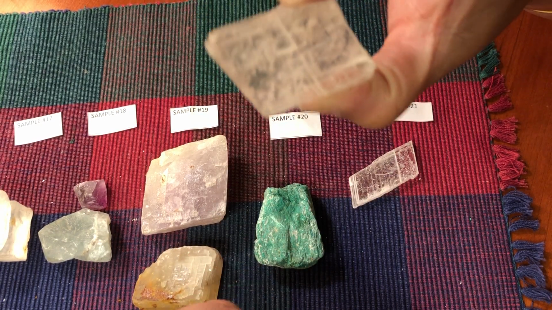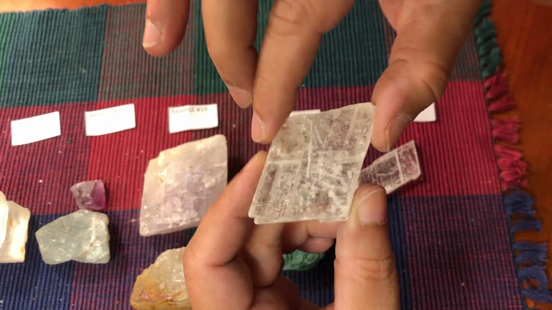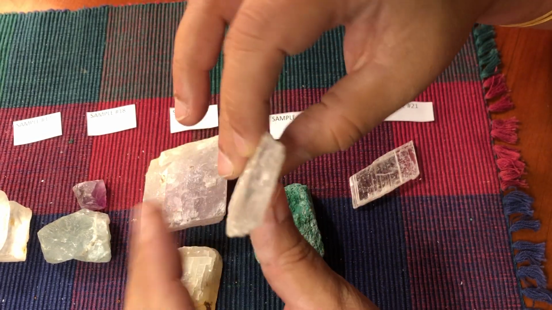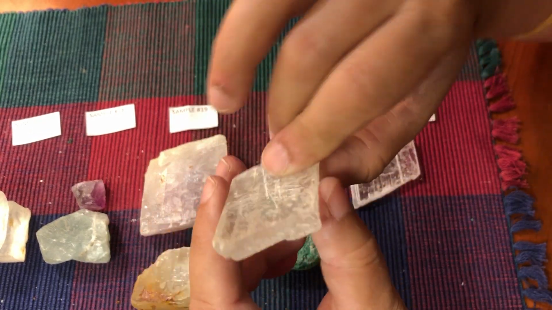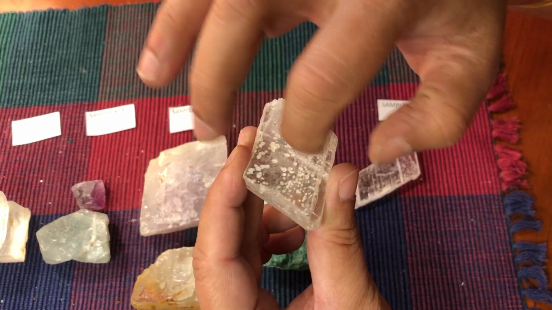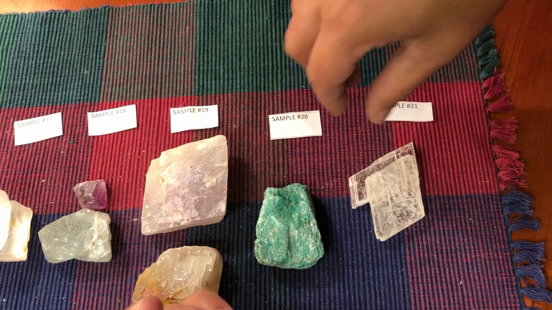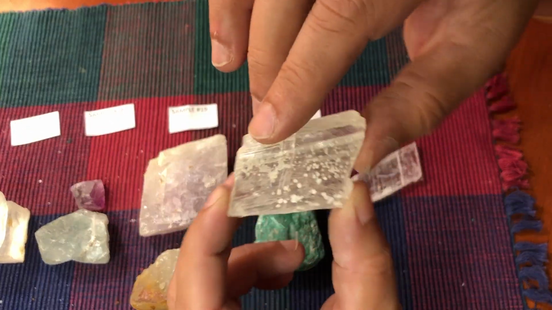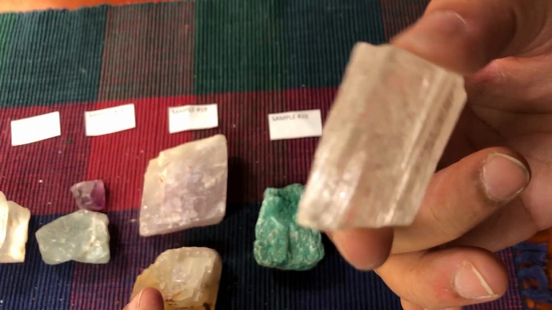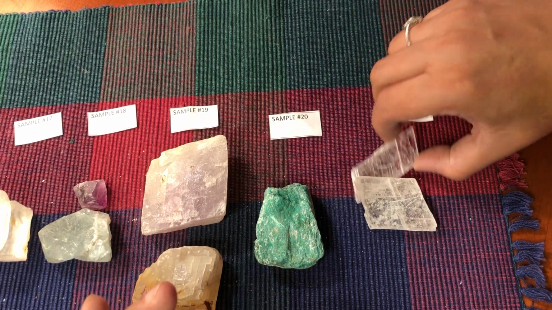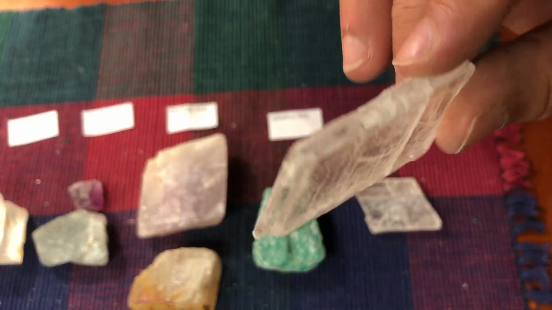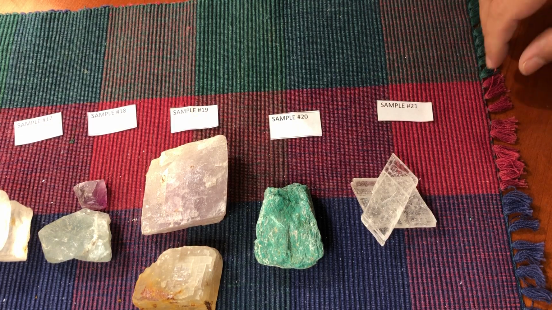It also has this parallelogram kind of rhomb shape, and we would describe this as blades. It's kind of like flat blades, very soft, softer than the fingernail, and has perfect cleavage. You can see the cleavage. It's transparent, so you can see the cleavage planes within it. So that's sample number 21.